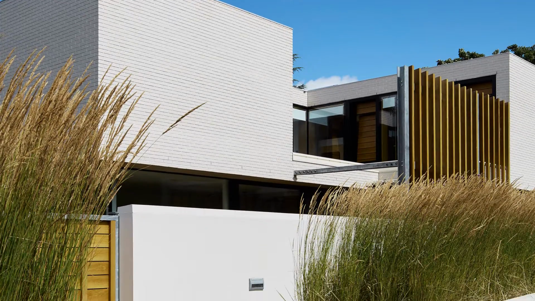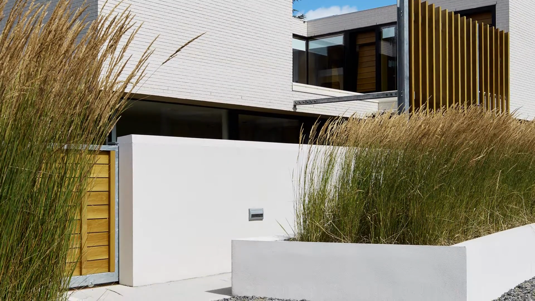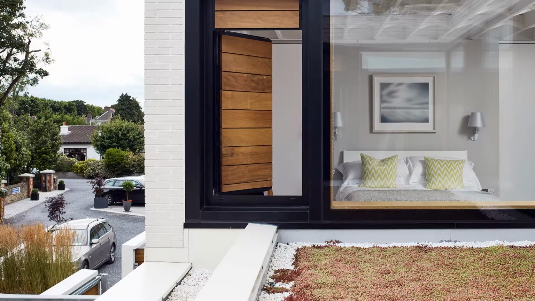So if we started with a blank site, an empty canvas, an acre and a half of a garden or a field somewhere, the design process can be quite difficult because there are no constraints. This particular site, we had constraints all over. So constraints dealing with a laneway on one side, boundaries with neighbours on another side.